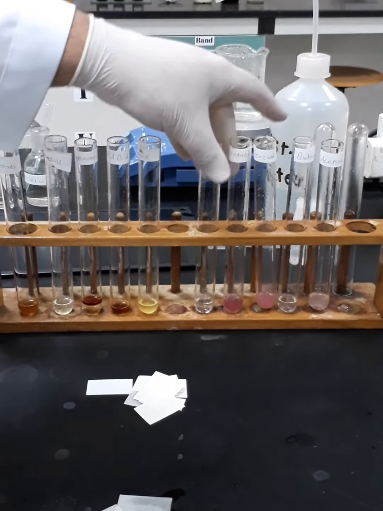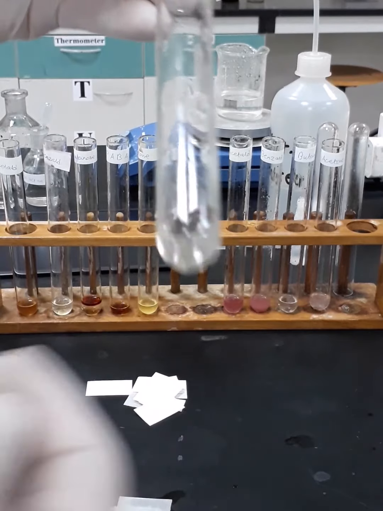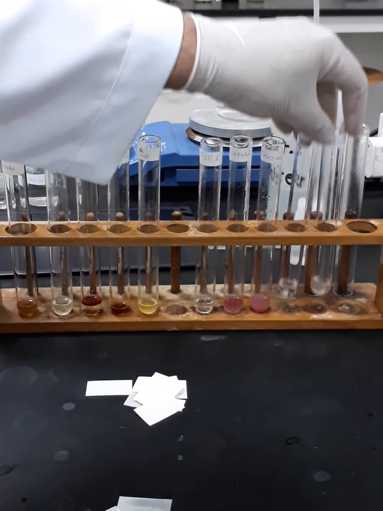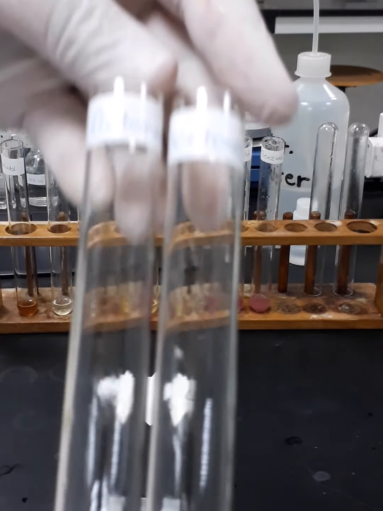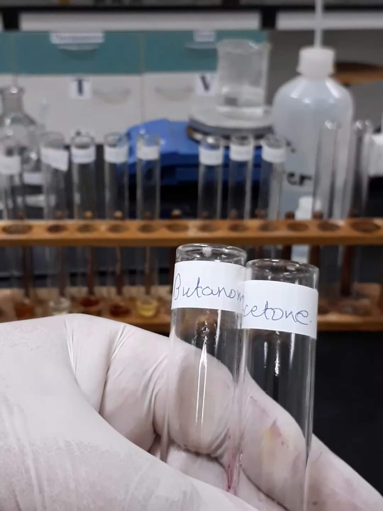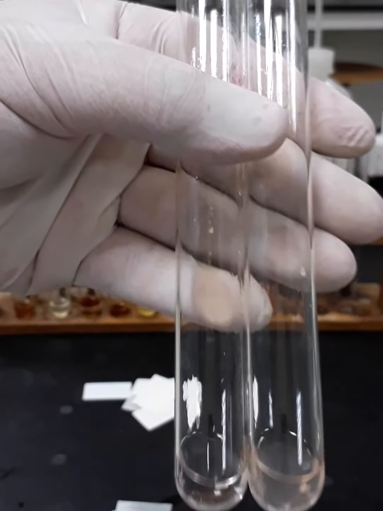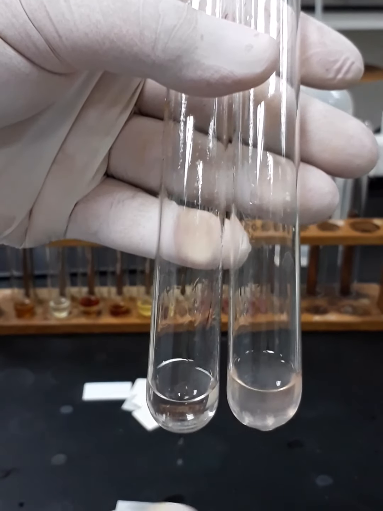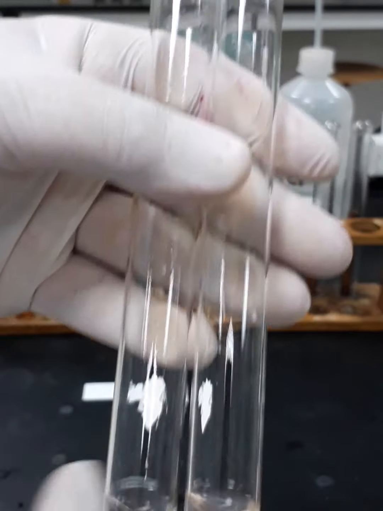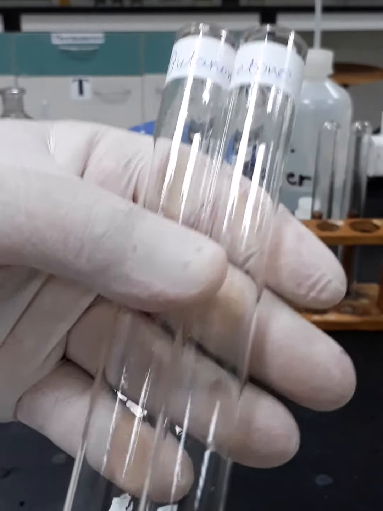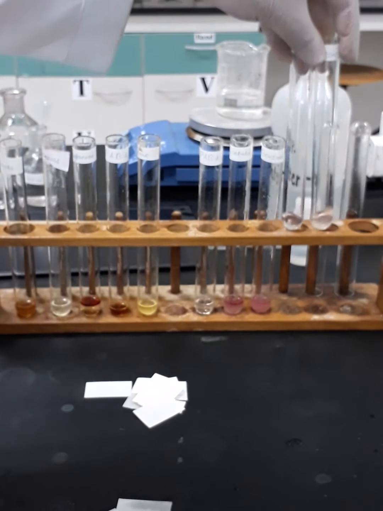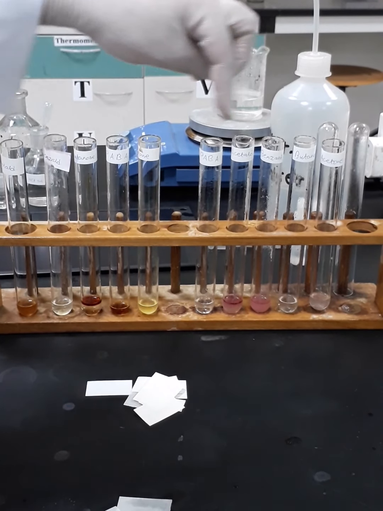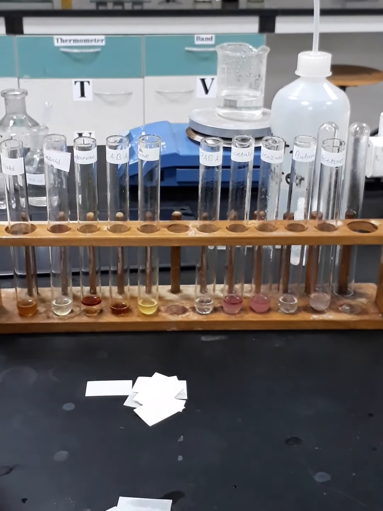While for the para-aminobenzoic acid, there is no change in the color, while in the acetone and butanone, if you can see them, we will find that yes, there is a slight color change, but it is not pink, it's somehow light orange, and this one there is no color change. So this test tells us that these two samples are aldehydes and the rest of them are not aldehydes.